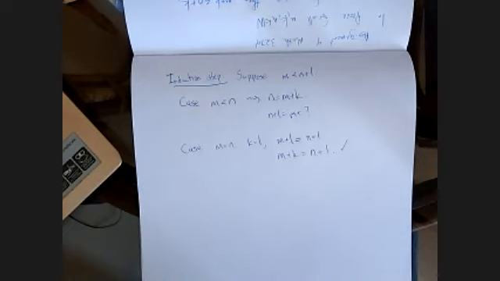Actually, here, let's just take a very short break. Because after this, I wanted to prove the least upper bound property for the real numbers.